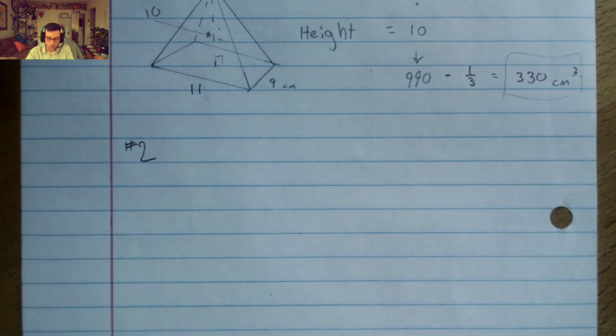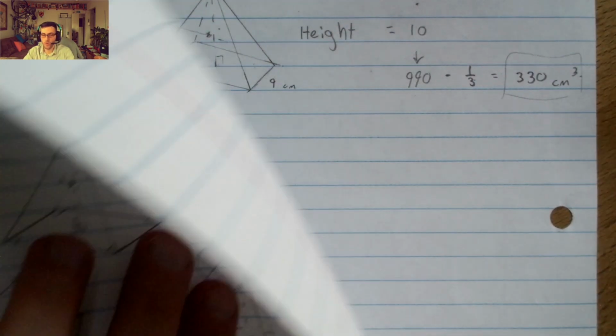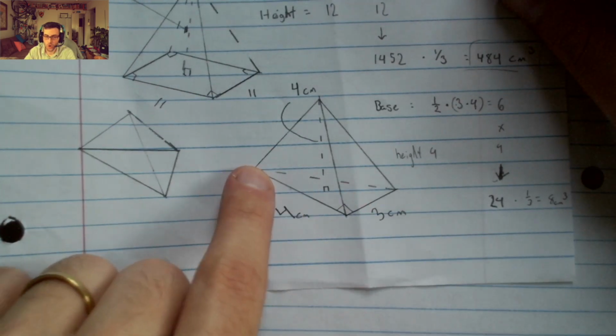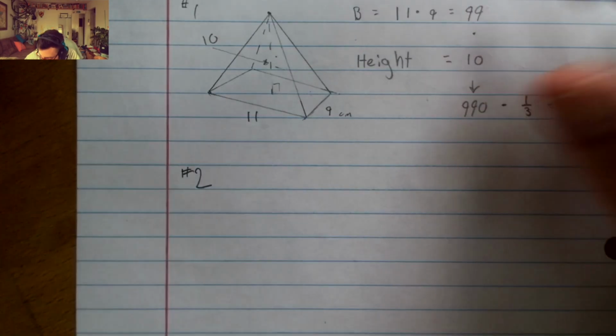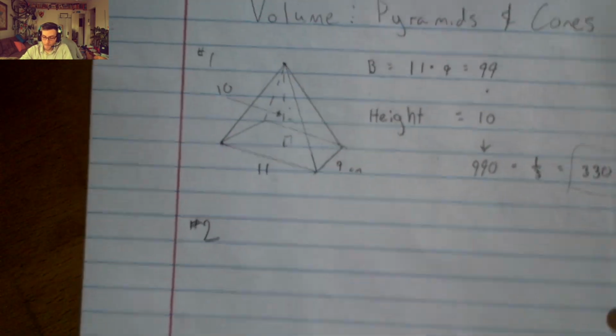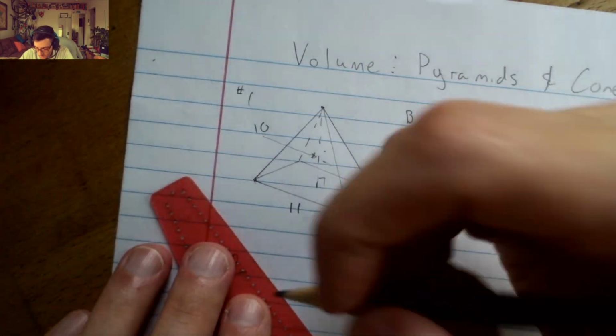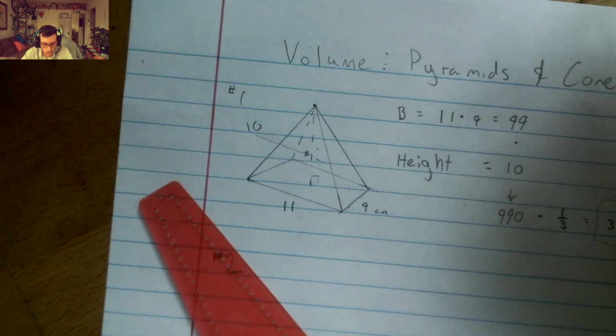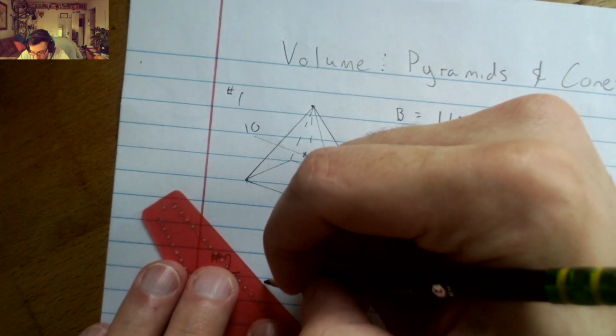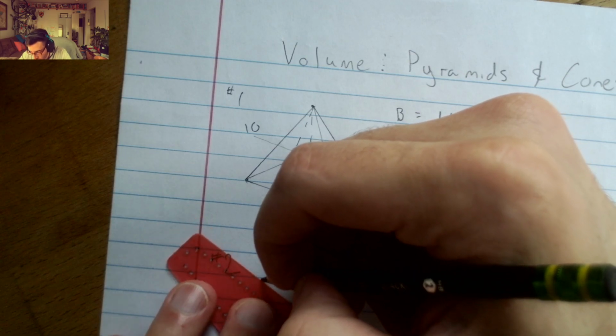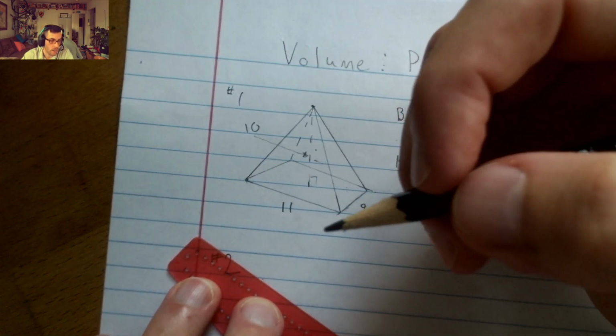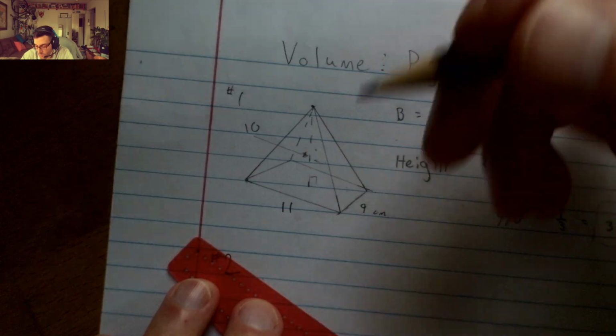In number 2, I'm going to attempt to draw something like a triangular based pyramid. Remember, with a pyramid, the base doesn't have to be a really simple shape like just a right triangle or a square or rectangle.